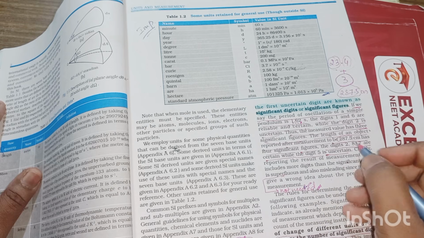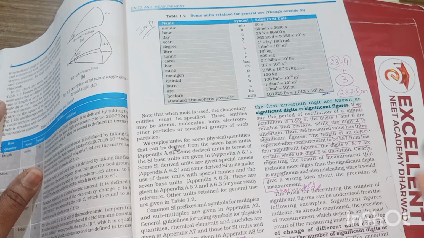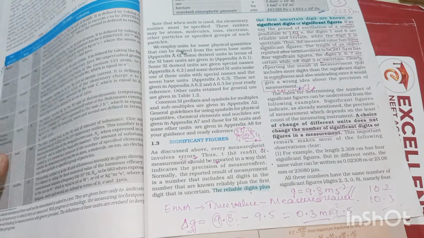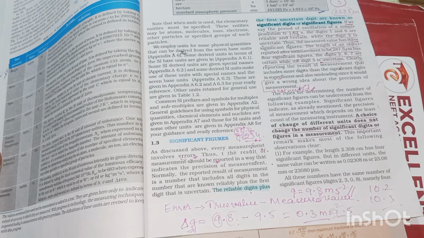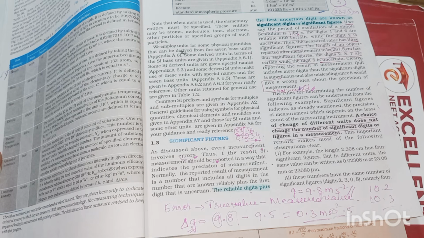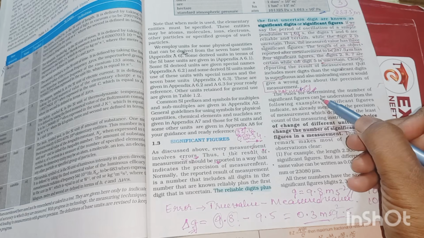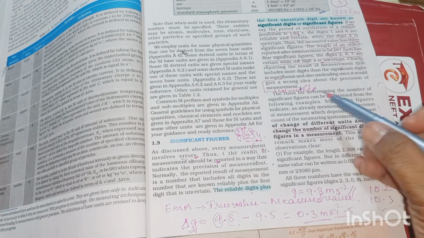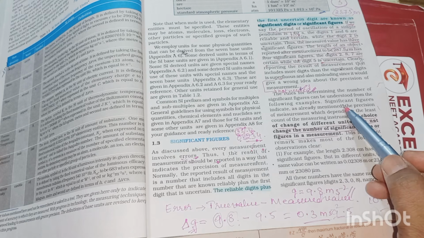So sometimes we have to consider, sometimes it is not considered, and the students get confused. In order to rectify that confusion, we will see what measures to take in the coming topic. The rules for determining the number of significant figures can be understood from the following examples.